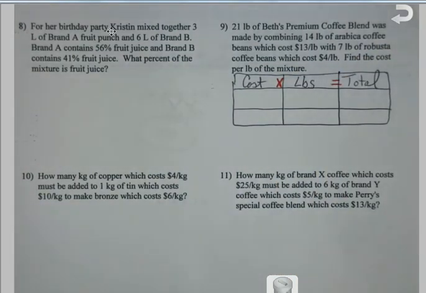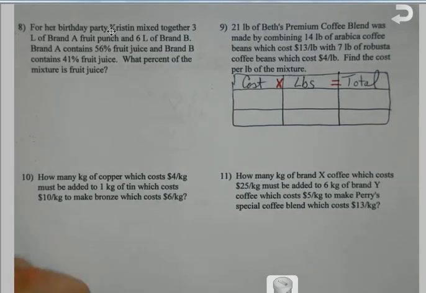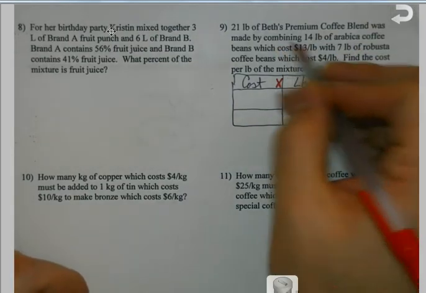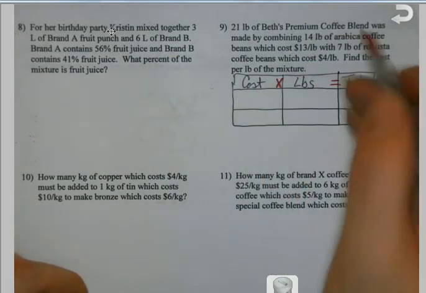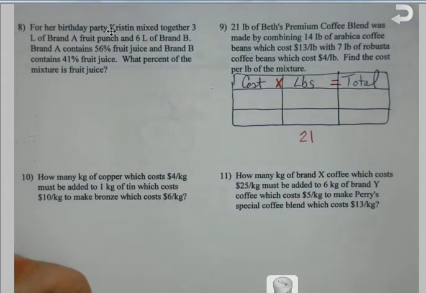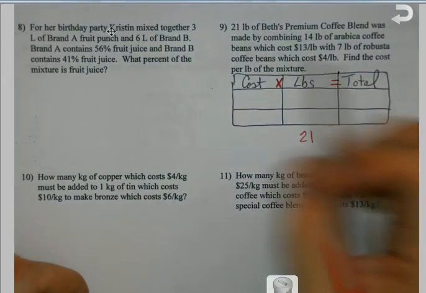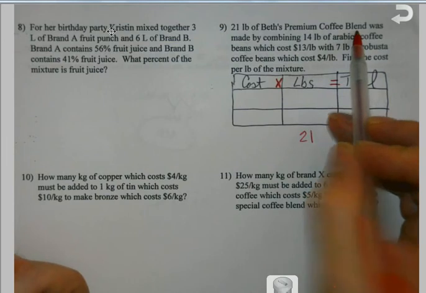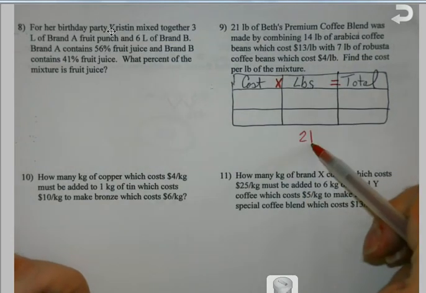What's pound? Do we put L in there? Or you can write out pounds if you want to. That's okay. So let's see here. Okay, 21 pounds of the blend. So there's going to be 21 pounds here at the end. Well, it says right there, it says blend. So I know that's what's going to be coming at the end.